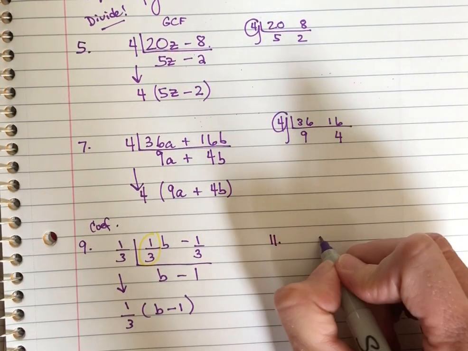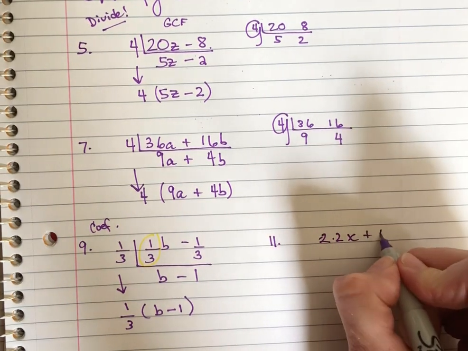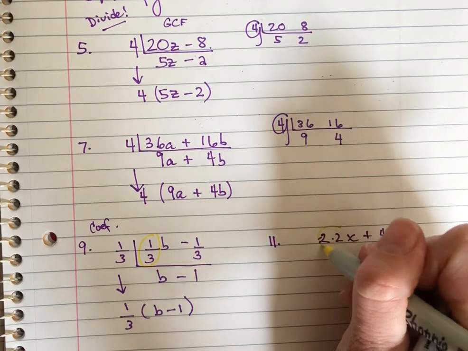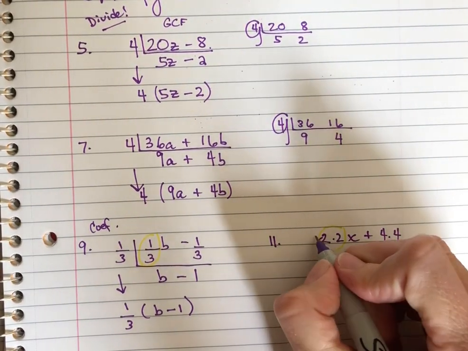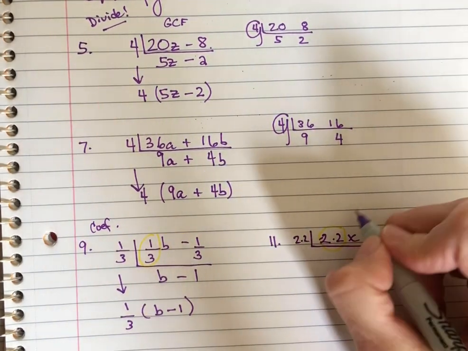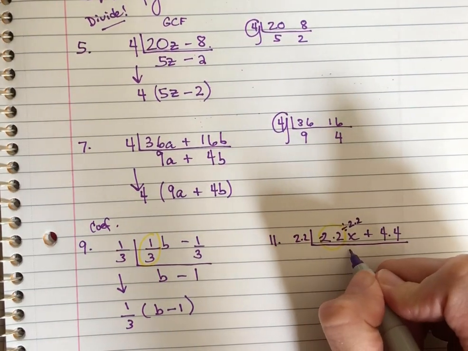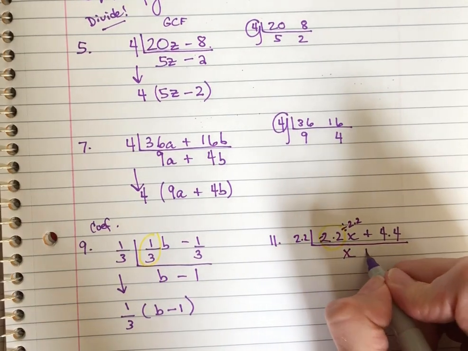Number 11 is 2.2x plus 4.4. We're factoring out the coefficient, which means we're going to divide both terms by 2.2. So factor out a 2.2. 2.2 divided by 2.2 is 1. So we're going to just write it as x. If you wrote 1x, totally fine.